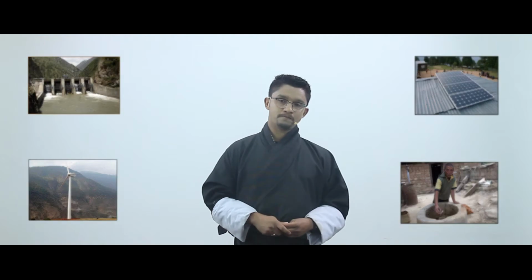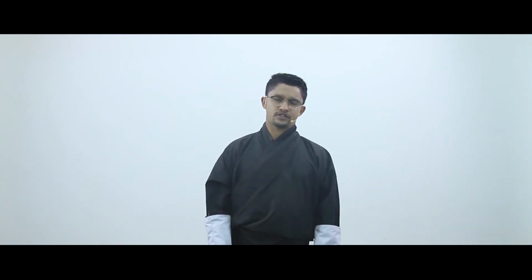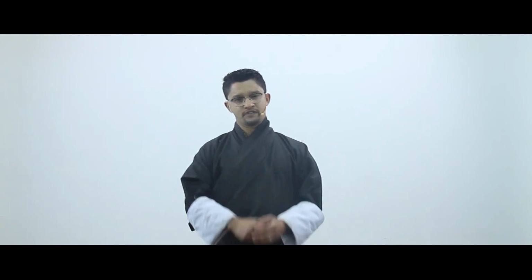Let us move on now. Let us look at why there is a need for energy sources. We always talk about energy, and about exploitation of natural resources for the purpose of driving energy. There's a specific need, actually.